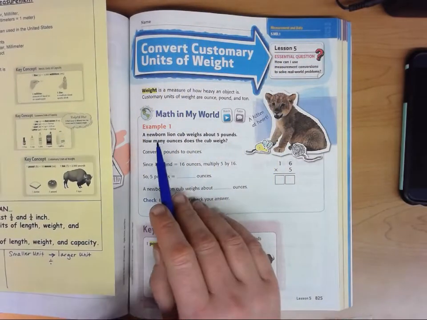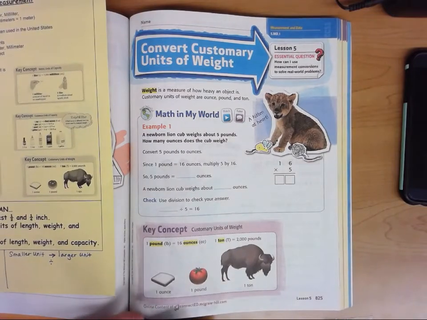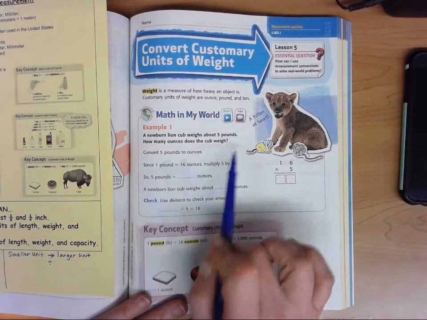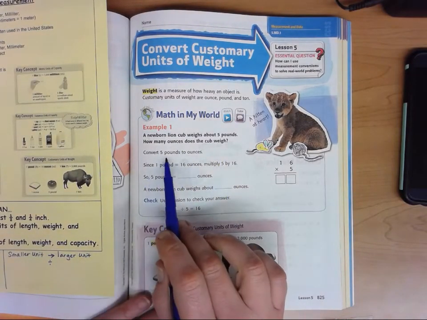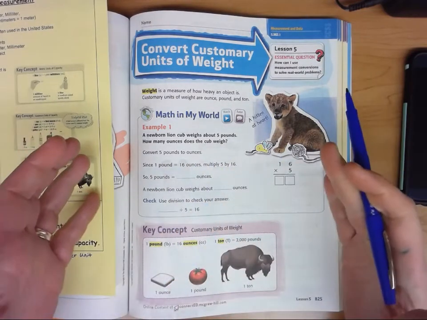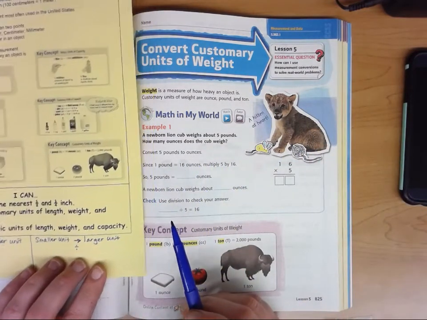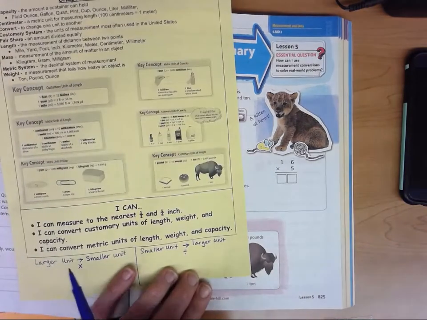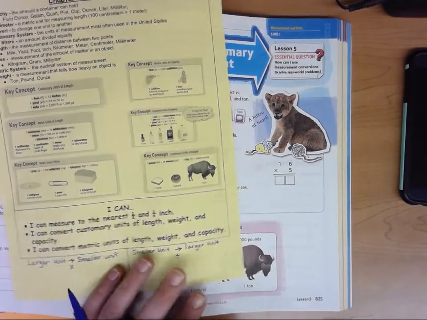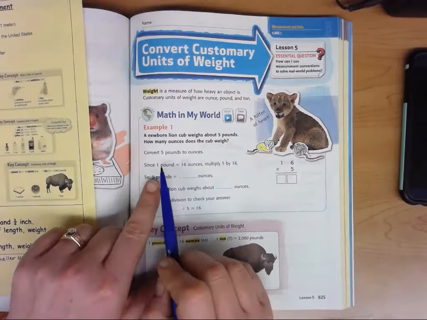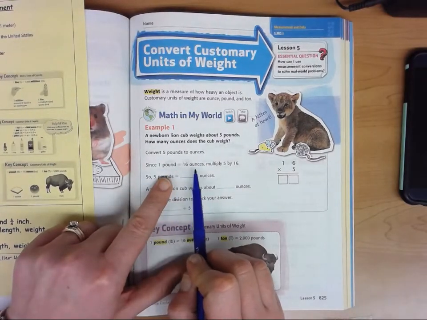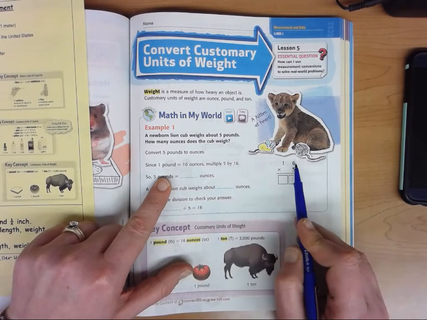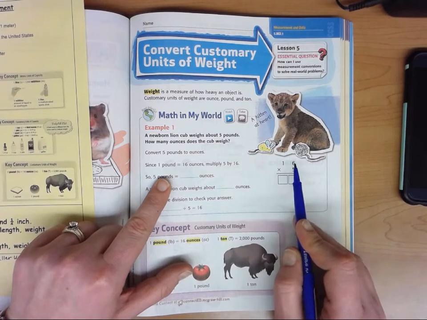So it says, a newborn lion cub weighs about 5 pounds. How many ounces does the cub weigh? Convert pounds to ounces. Pounds are big, ounces are little. So larger unit to smaller unit, we multiply. Okay, so it says since 1 pound is 16 ounces, we're going to multiply 5 by 16. You can set it up with the bigger number on top.